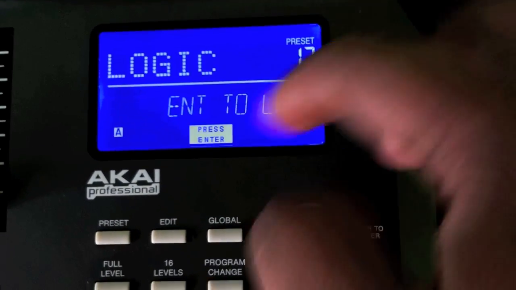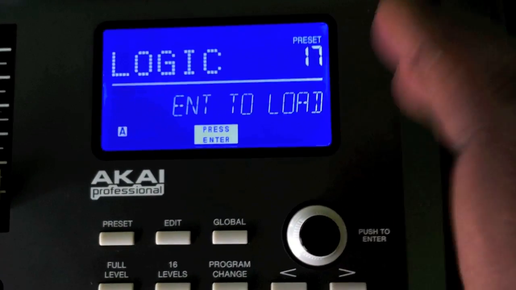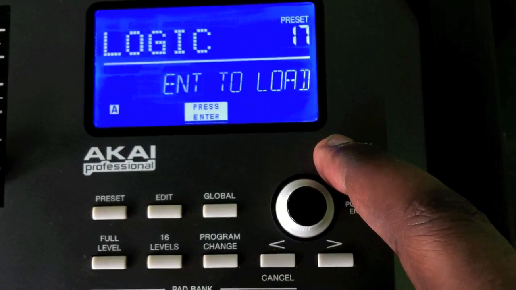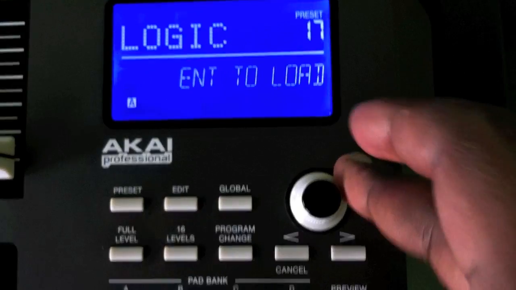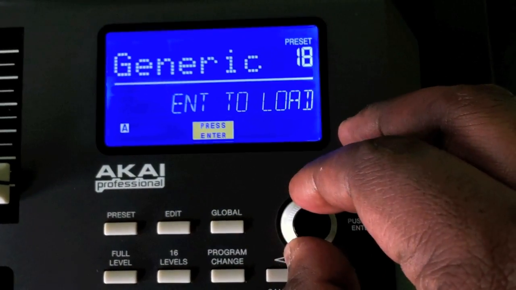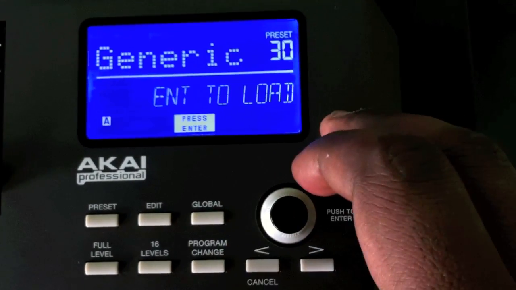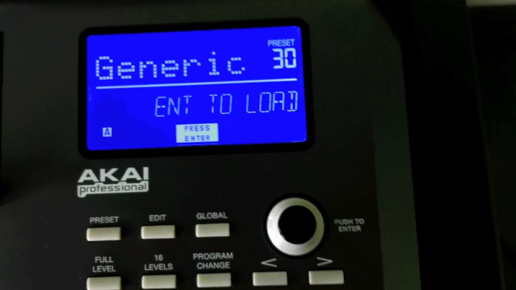Logic is my main DAW. I've customized it the way I want the MPD to behave with my Logic software. But 18, 19, all the way up to 30, are presets where you could generically modify.